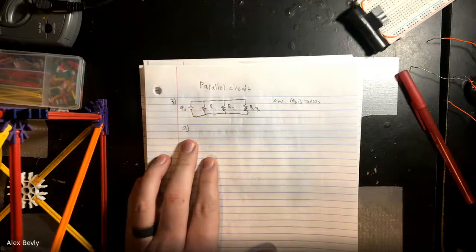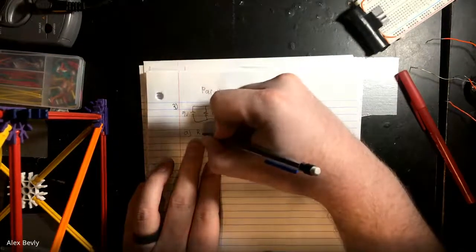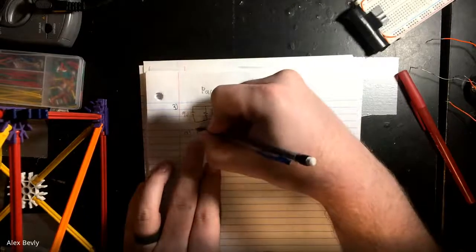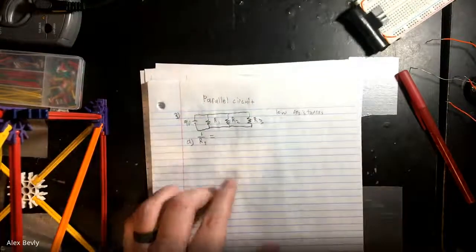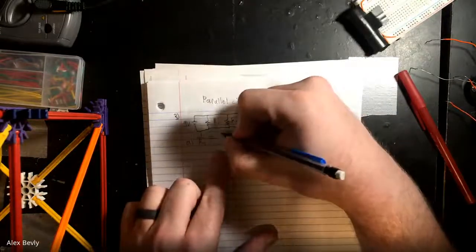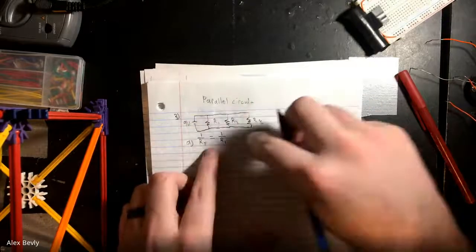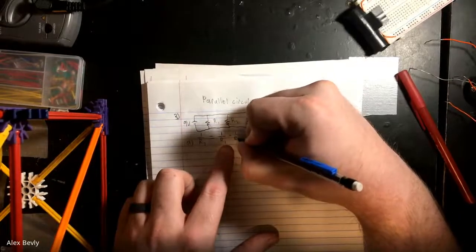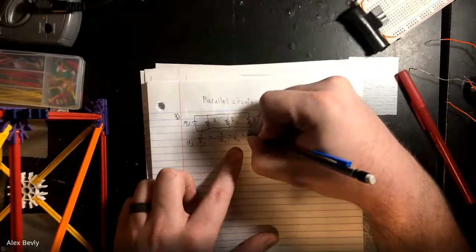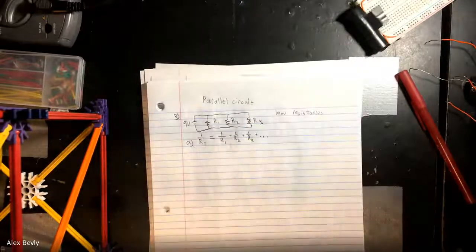But yeah, so trying to find our total resistance. For a parallel circuit, we have a really kind of weird looking equation. I'm not going to go into why this works. I could derive it after this if you really want to know, but we're not going to worry so much about that. But we see 1 over total resistance is 1 over resistance 1 plus 1 over resistance 2 plus 1 over resistance 3 plus all of the rest.